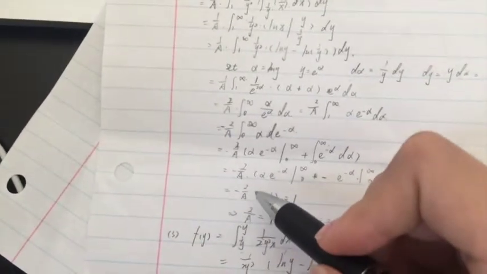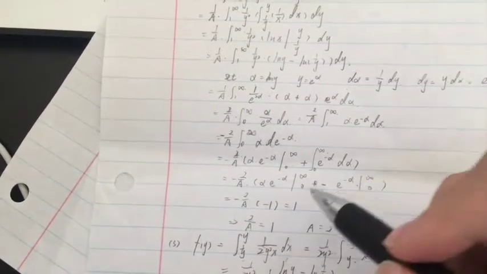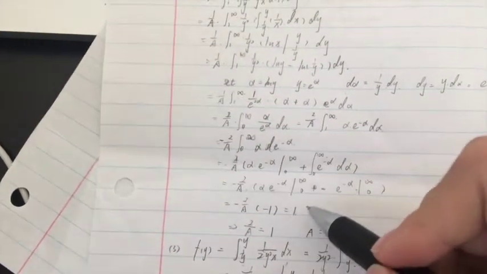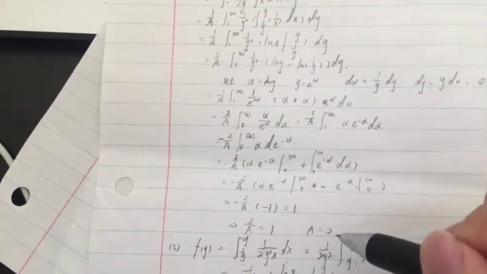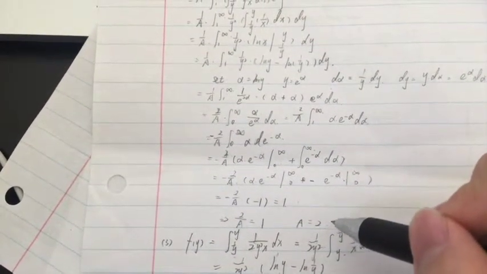And after some steps, we can get that it equals 2 over a multiply the minus 1 equals 1, so we can get the answer that a equals 2.